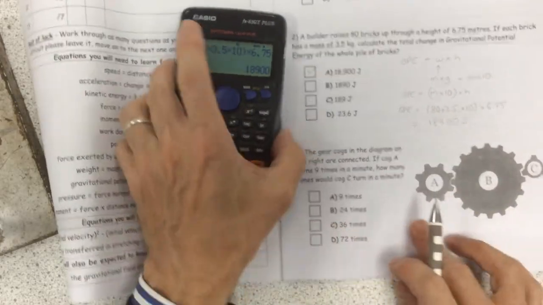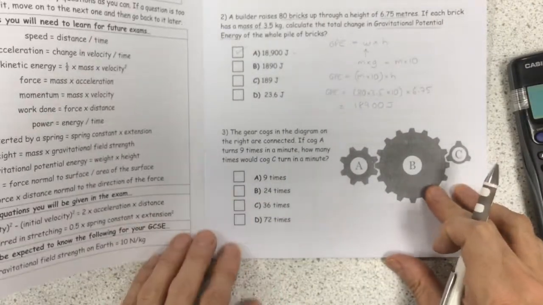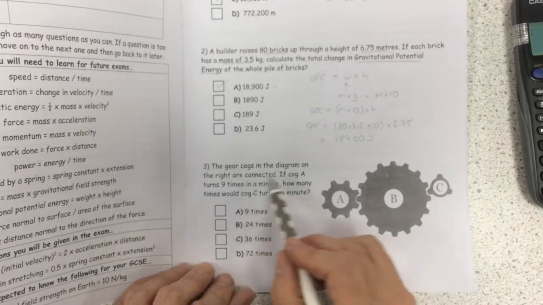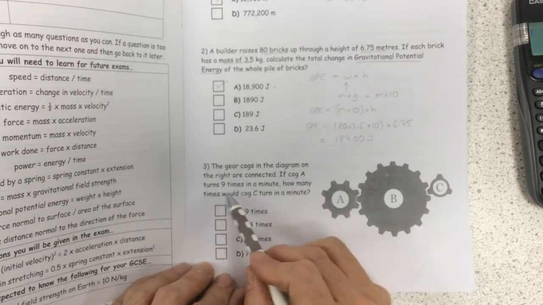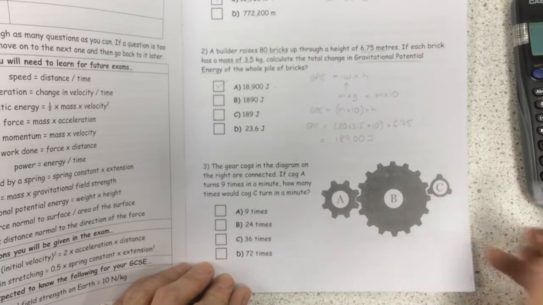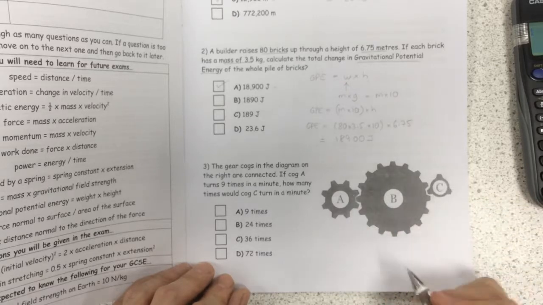Okay, the last one on this page. This one's quite tricky. This one's not one where there's an equation. You've got to think for yourself a little bit. Okay, so it says the cogs are connected. A turns 9 times in a minute. So how many times would C go in a minute? Well, A is connected to B, B then connects to C.